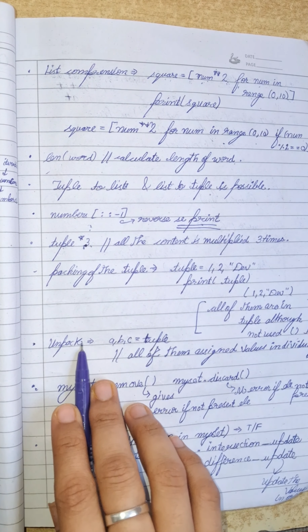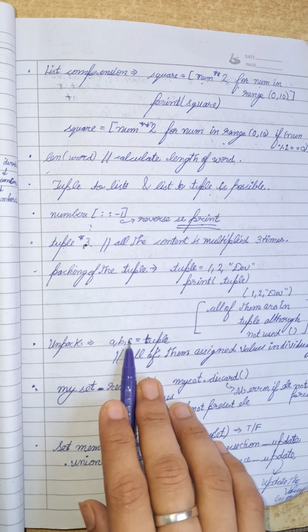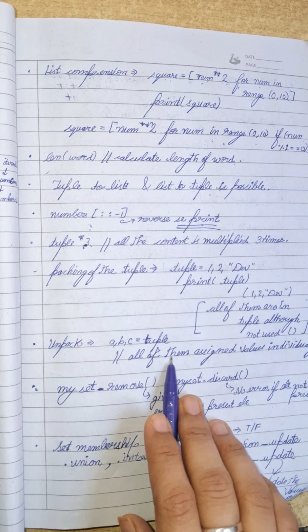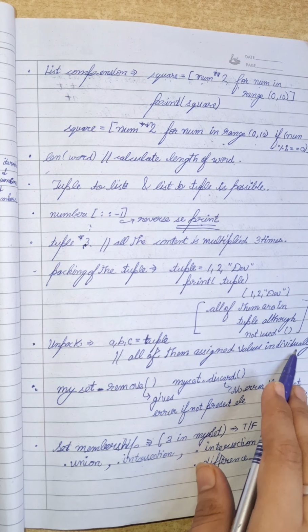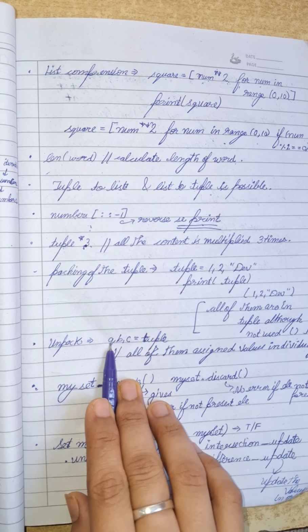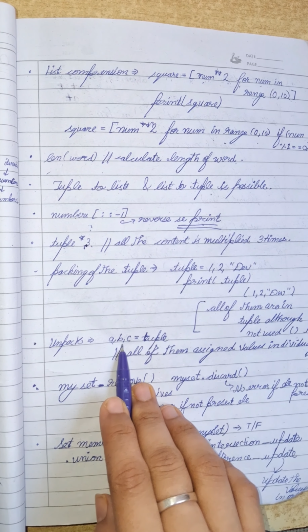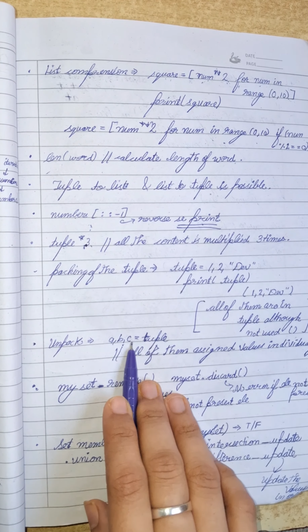Now unpacking. Unpacking means A, B, C is equals to tuple. All of them are assigned values individually. It means A itself is a value, B itself is a value, and C itself is a value.